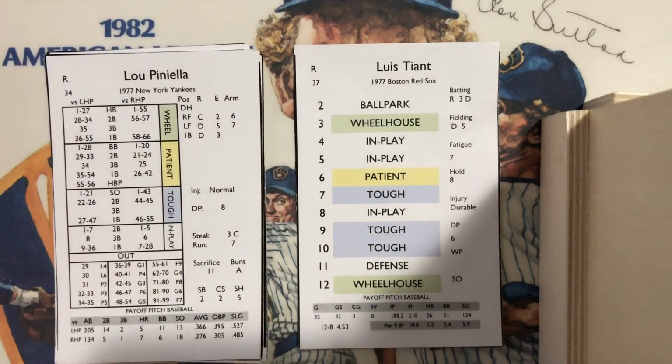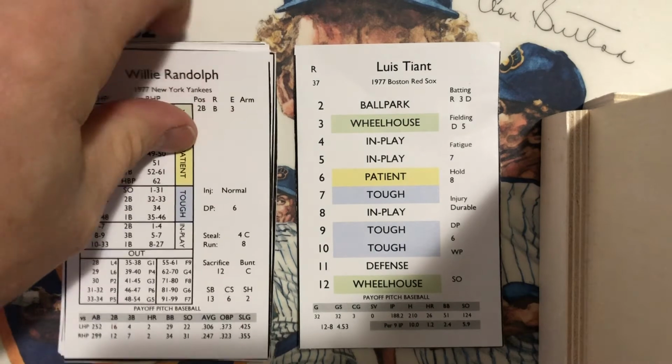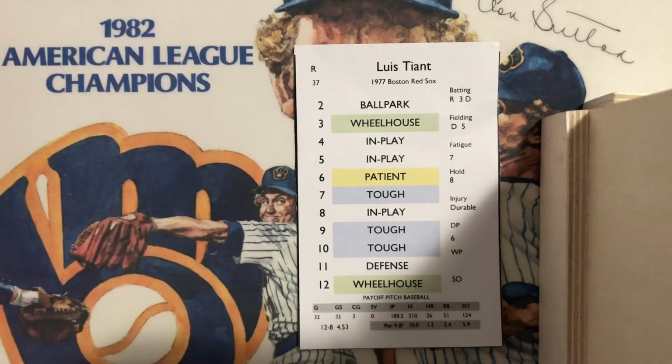Nobody aboard for Lou Piniella. Lou, .276 against right-handers. Tiant winds, and the pitch. And it's a base hit to center field right up the middle for Lou Piniella. He's aboard with 2 men out for Randolph. Willie, .247 on the season against righties. The pitch. Ground ball, Dillard. He's going to go the short way to Burleson and retire the Yankees in the bottom of 2. So we've played 2, and it's 1-0 New Yorkers.